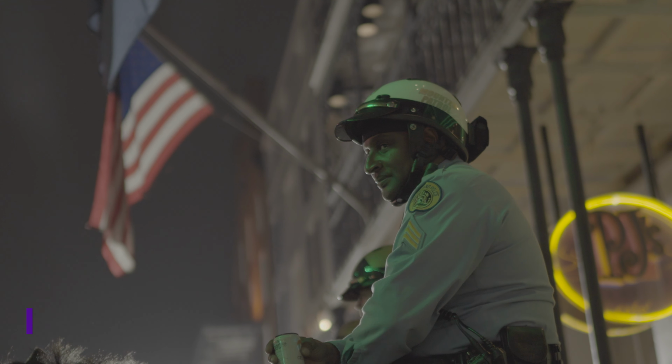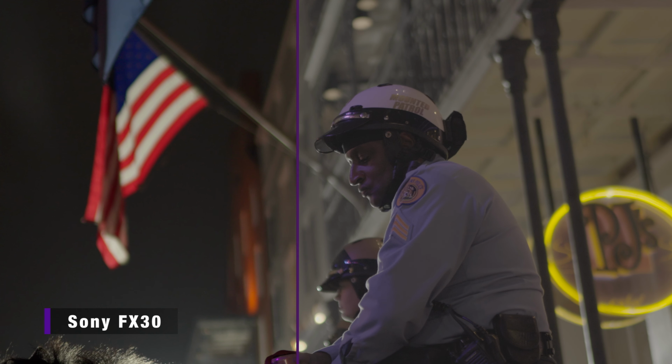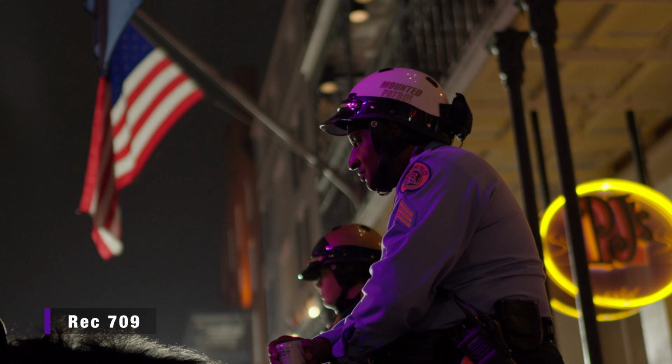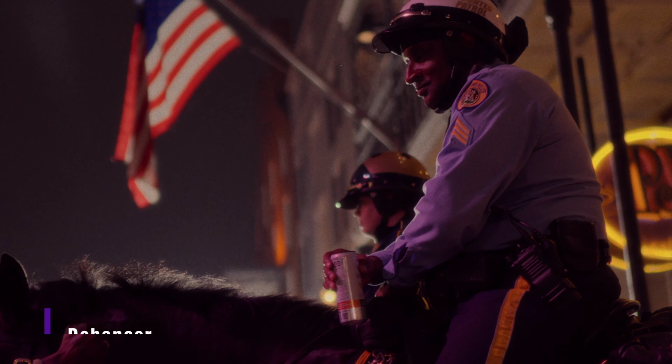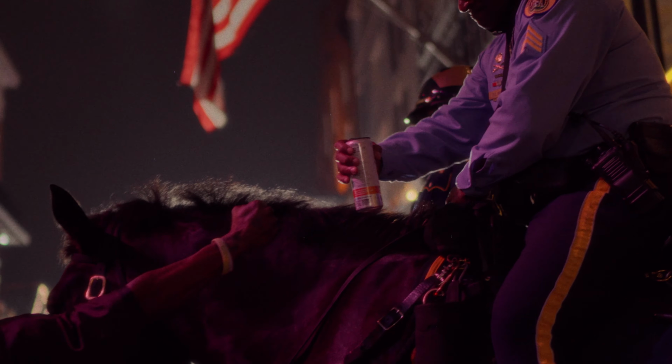And now this is some FX30 footage that I shot at the Super Bowl last weekend. I live in the Baton Rouge, New Orleans area, and I shot some stuff. So check out this officer on the horse right here. And so this is the log footage. Here's a Rec 709 conversion. And now here's my own special Dehancer look.